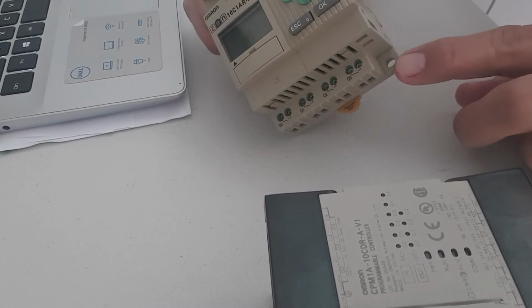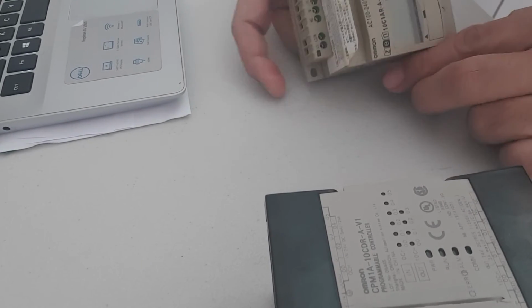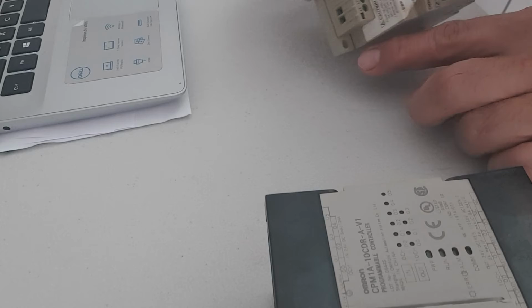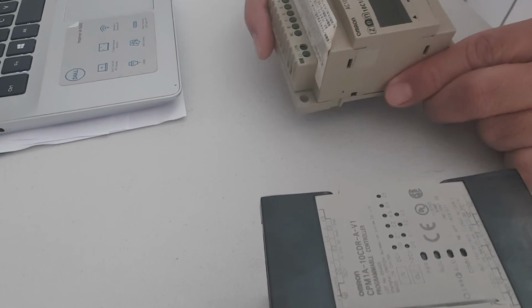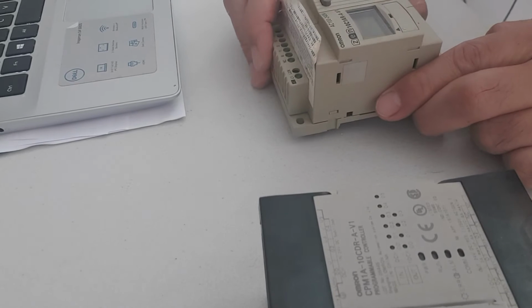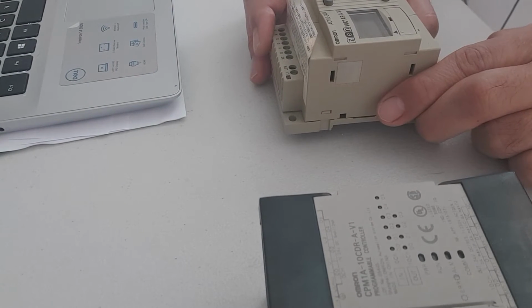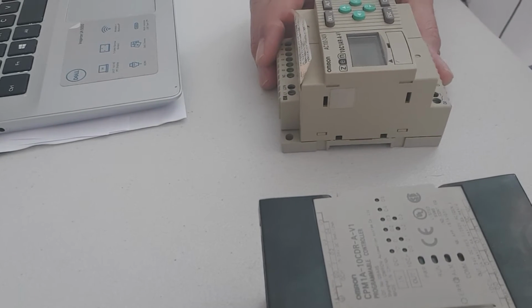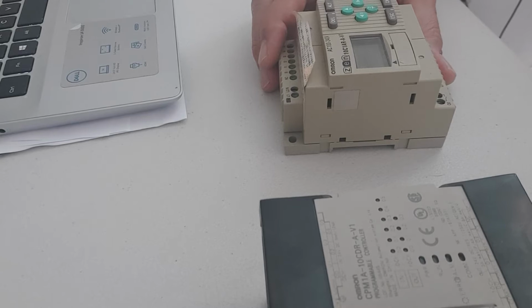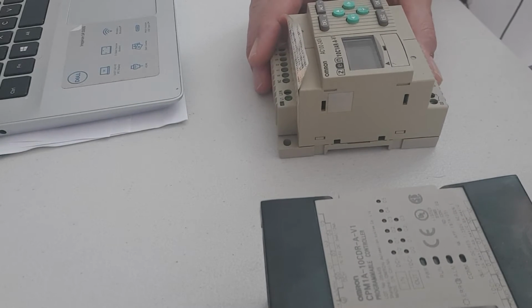Can you see these holes? This one at the bottom, and there's another one here on top. That means this also has a provision for bolt-on mounting. You can use bolts in your panel or inside the machine.